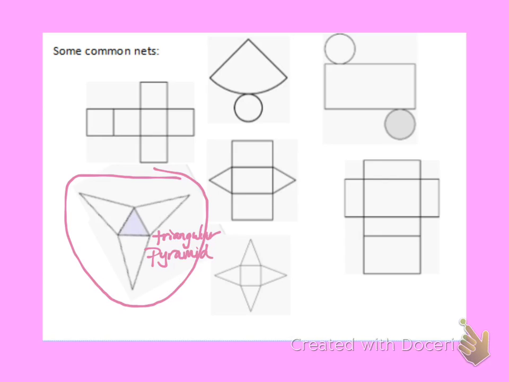How about this one right here? Pyramid or prism? It's mostly triangles, because it's got four of them.